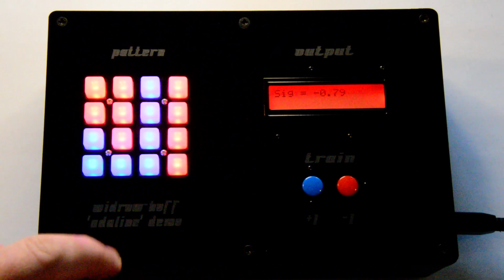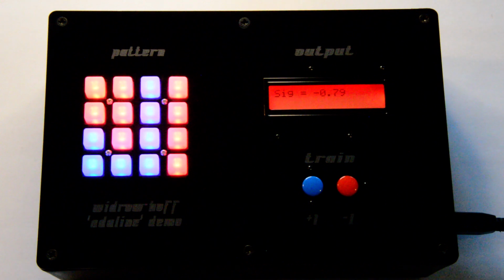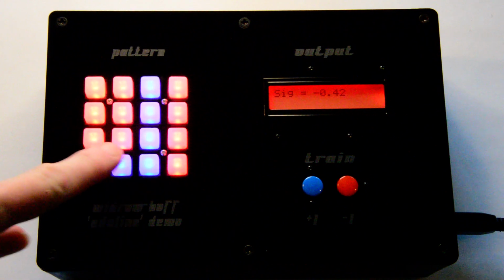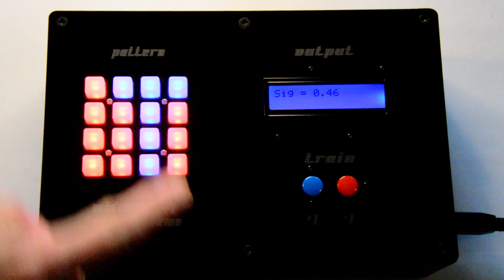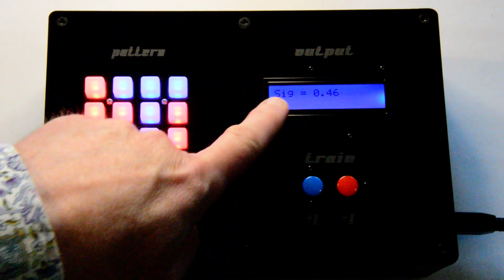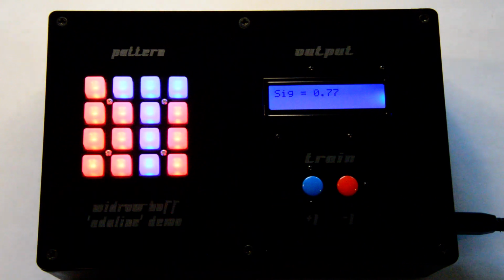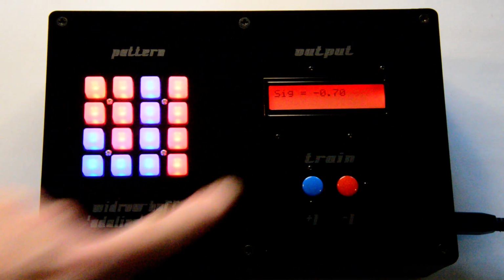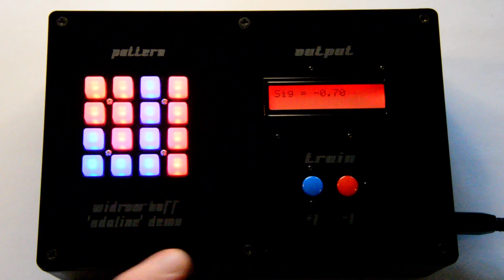Every time we invoke the training process, we're updating the internal weight vector, and this will affect any previously trained outputs. So I need to go back and check the T pattern still belongs to the positive class, and I'm happy to say that it does, although it's dropped in strength a little bit, so I'm going to reinforce that slightly by pressing the button a little bit more. Okay, I can go and check the J again to make sure it's still negative. It is still strongly negative. Happy with that.